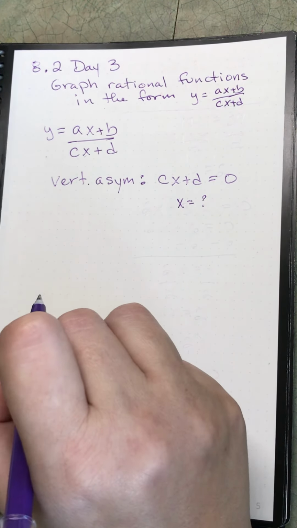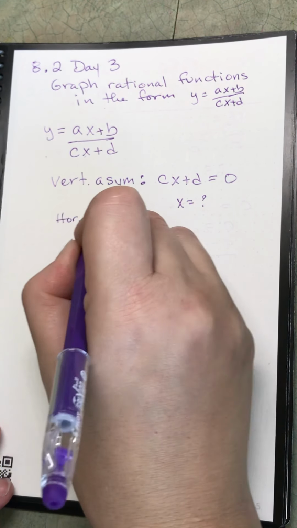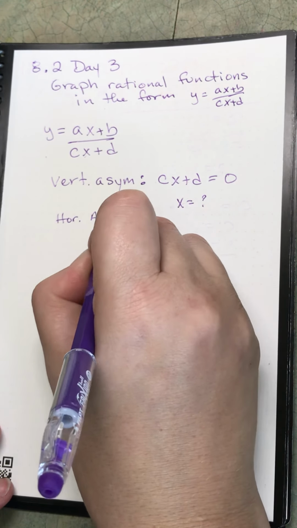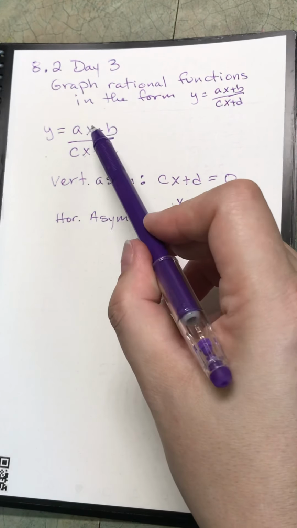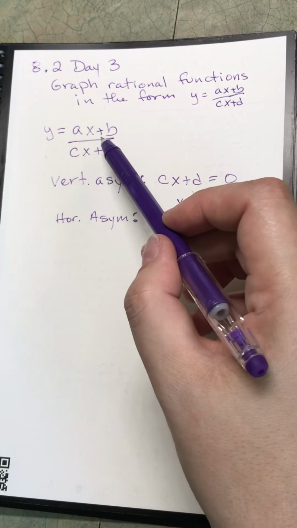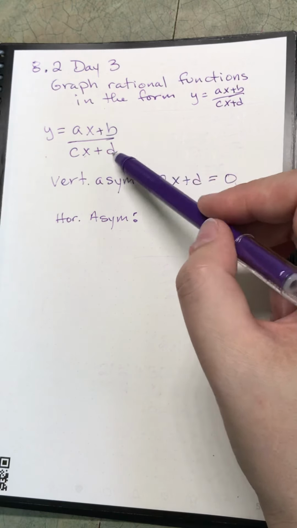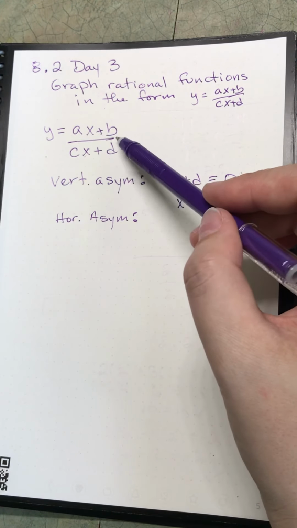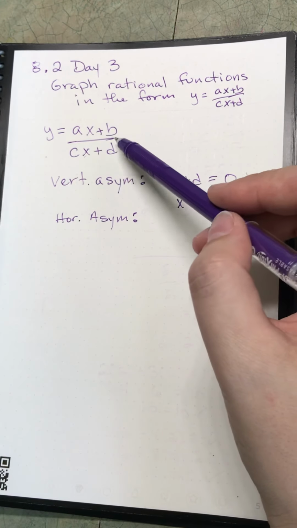And then to find our horizontal asymptote, if we think about as x is getting bigger and bigger and bigger, or smaller and smaller and smaller, these numbers are going to have less and less of an impact on the overall ratio because they're staying the same.